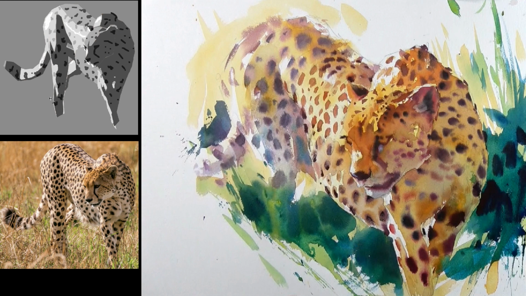So we've taken a complex subject, we've really simplified it down in our study, we've really simplified it down in the initial stages of the painting, and then slowly brought up the complexity just a little bit, but nowhere near as much as the initial photo.